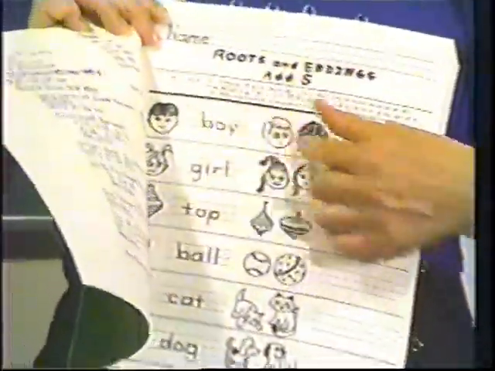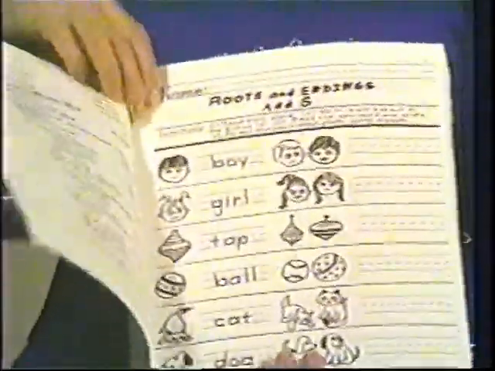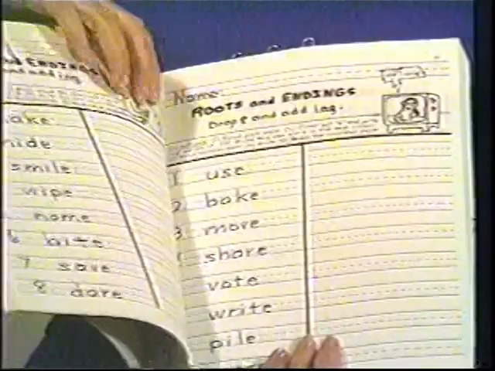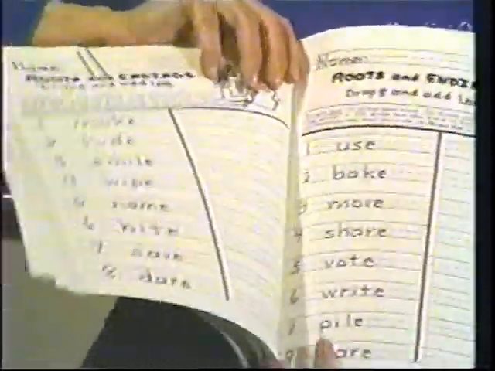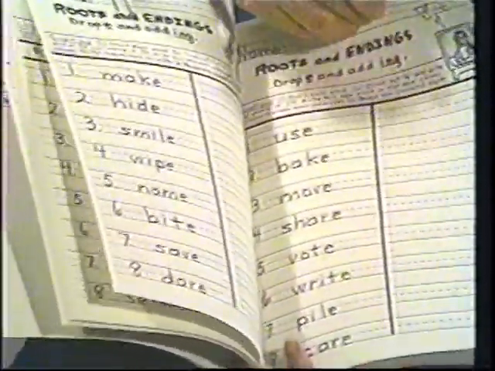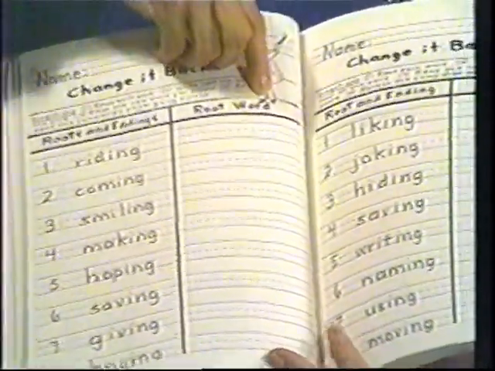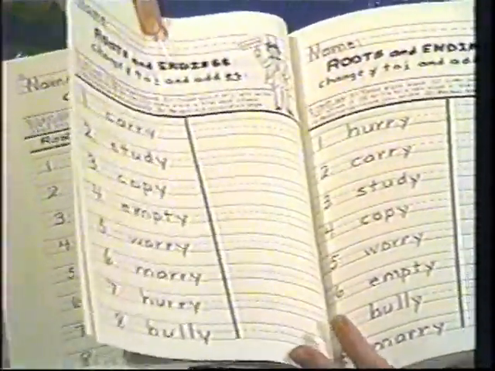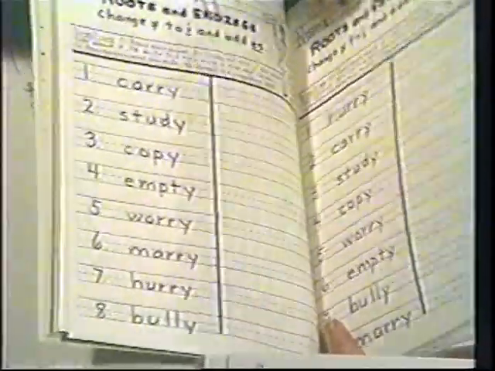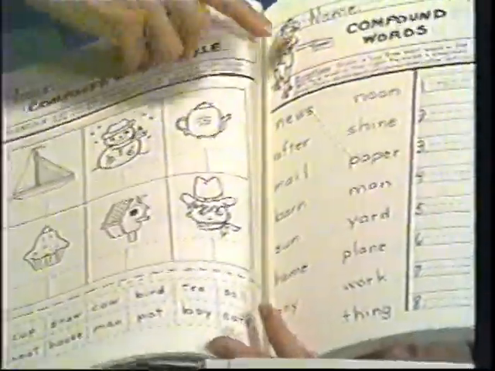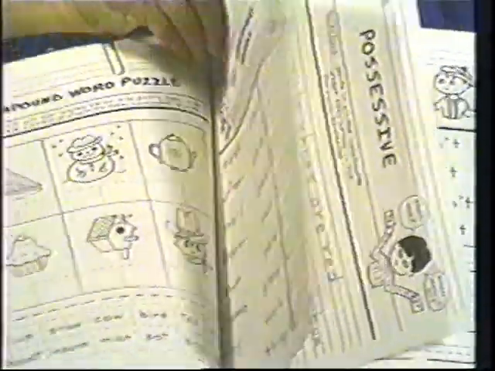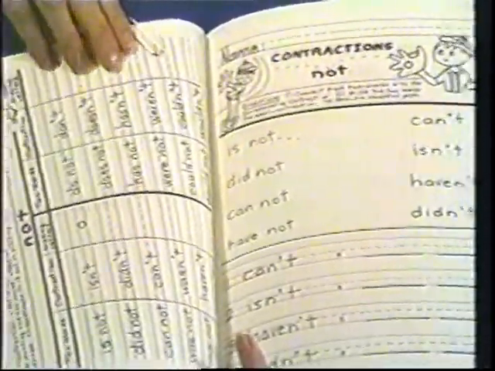For example, this boy, and you would write boys. It has drop e and add ing, and then there's a page where you change it back. You have the inflected form of the word, and you're going to change it back to the root word. It has change y to i and add es. It has compound words. And it has contractions.